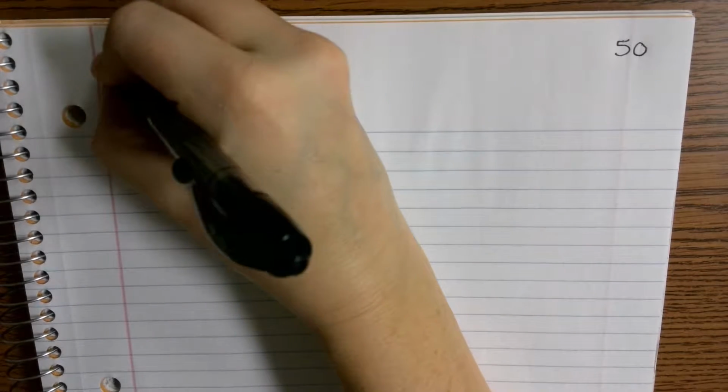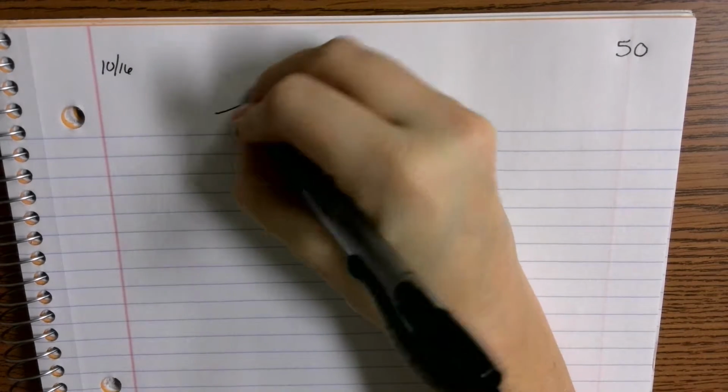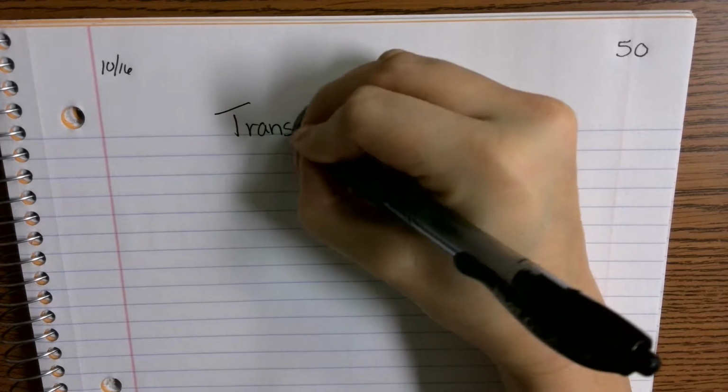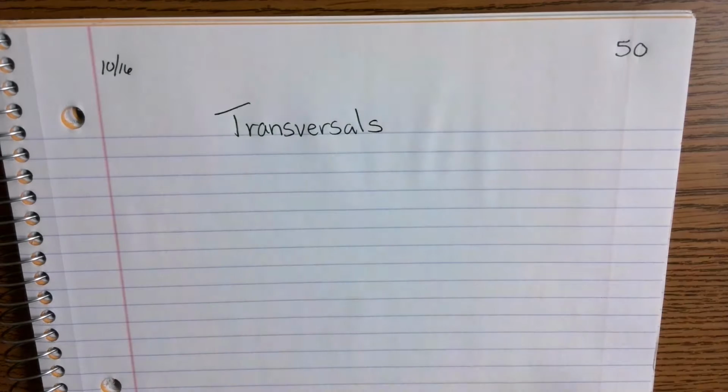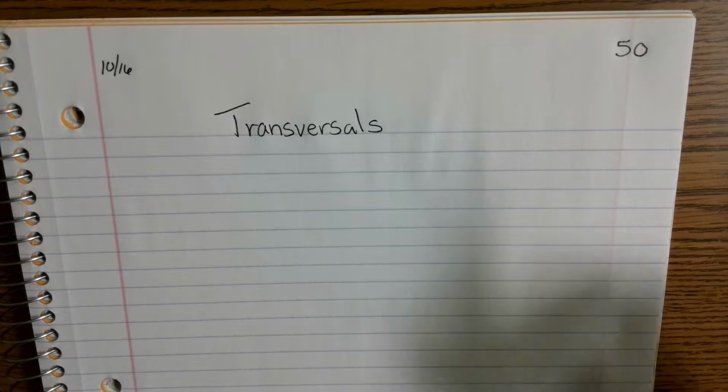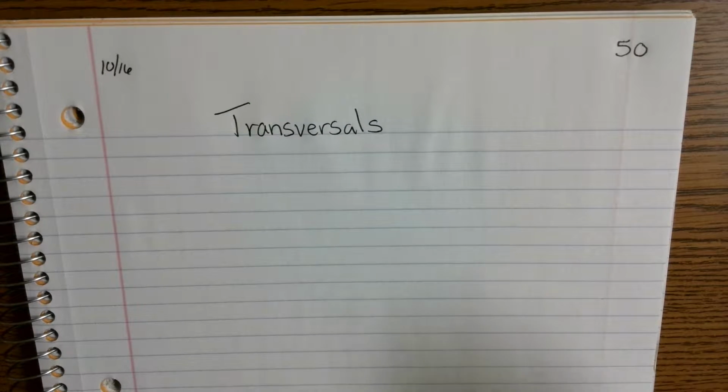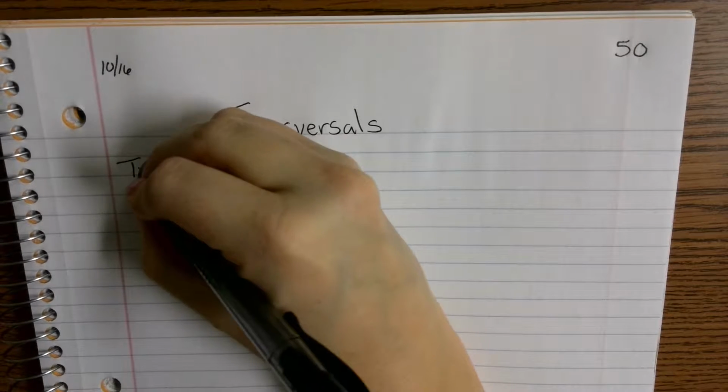All right. So like I said before, we're going to be talking about the transversals and how they create those angle relationships whenever it intersects parallel lines. So the first thing that you need to make sure you understand is what a transversal is.